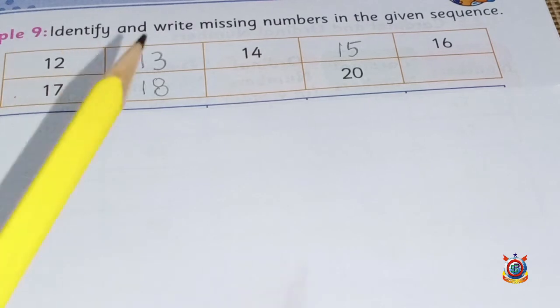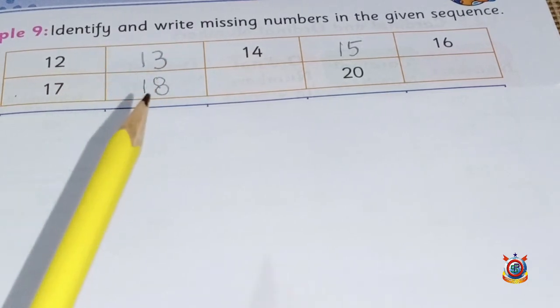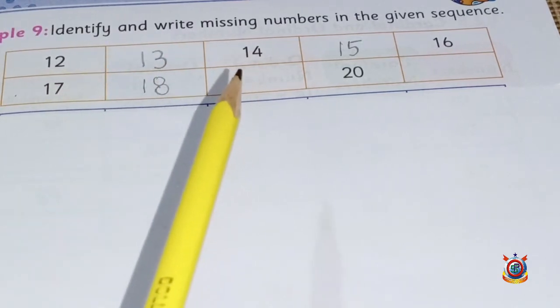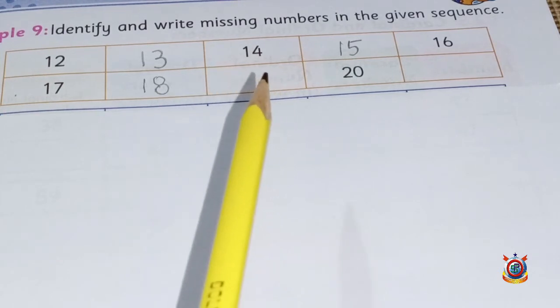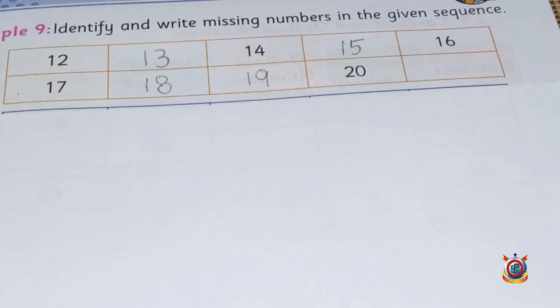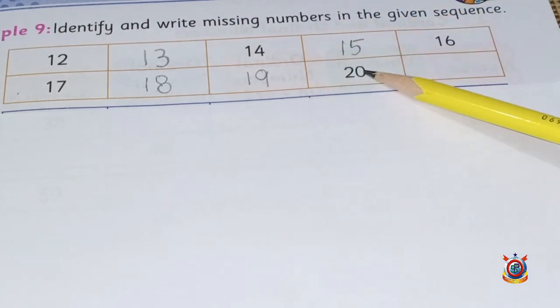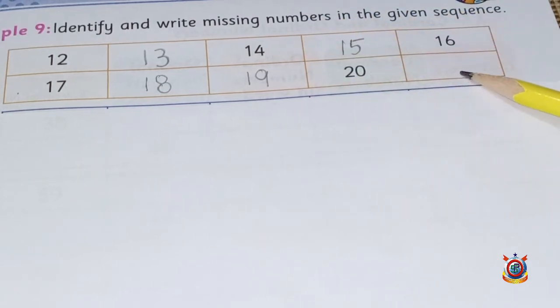Okay, students, we have written here 18, and after 18, which number comes? 19. Excellent. We have to write 19. So we have just written here 19, and after 19 comes 20, and after 20, which number comes? 21.